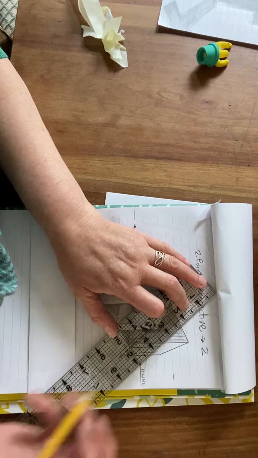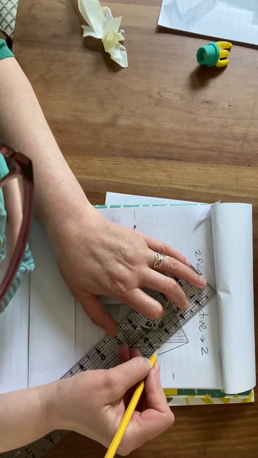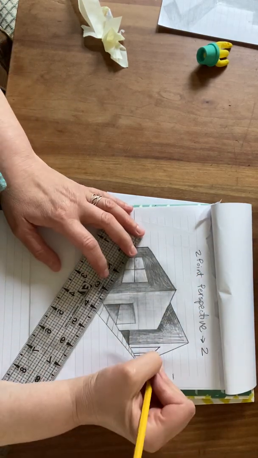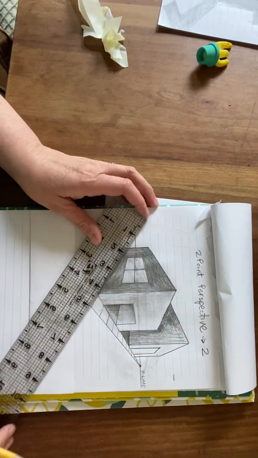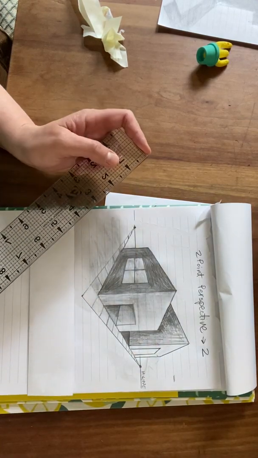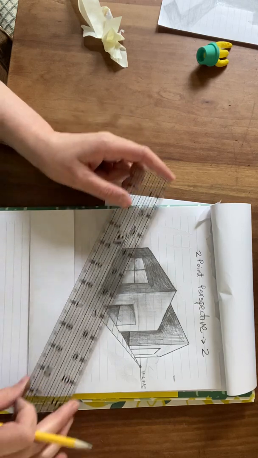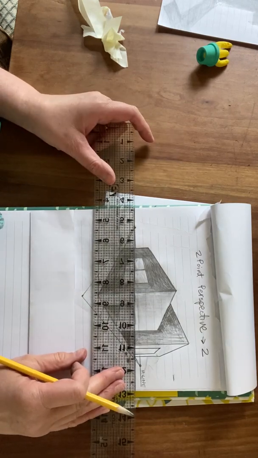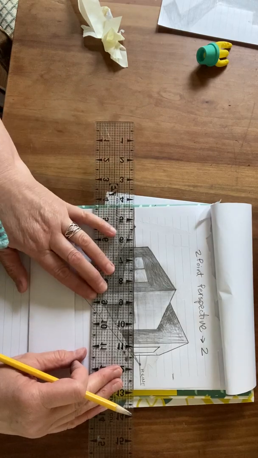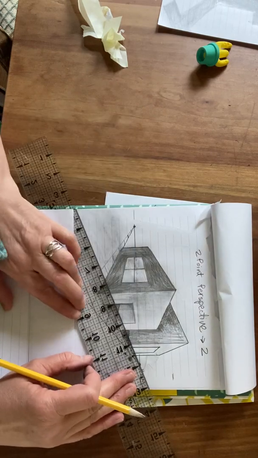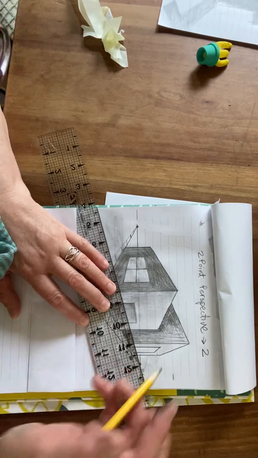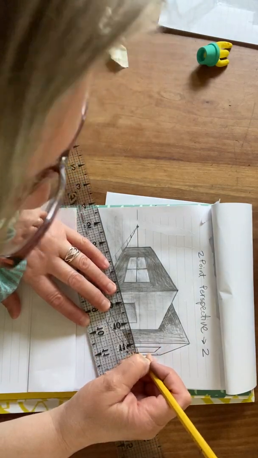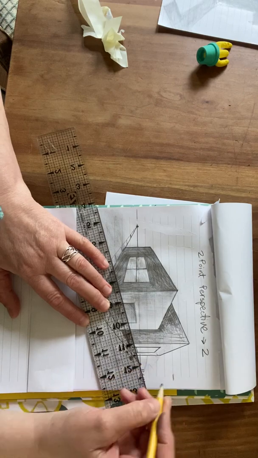Okay, so I'm going to line those lines up with that, and I'm going to make a horizontal that's kind of diagonal. Okay, so now this could either be a really big door or maybe a really big window. I want it to be a window, so I am going to take the bottom edge and go towards that vanishing point, okay?